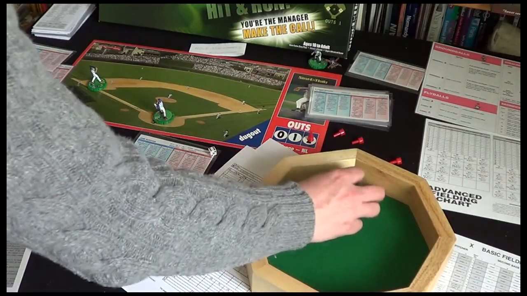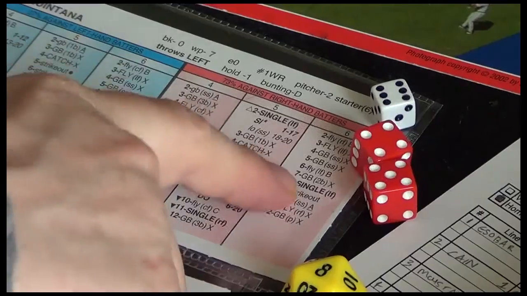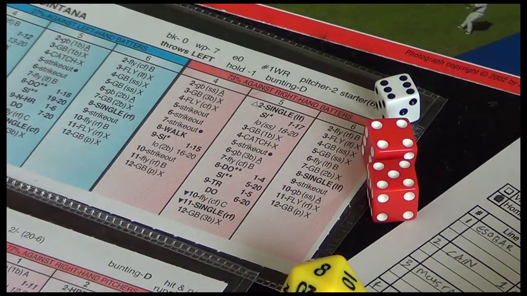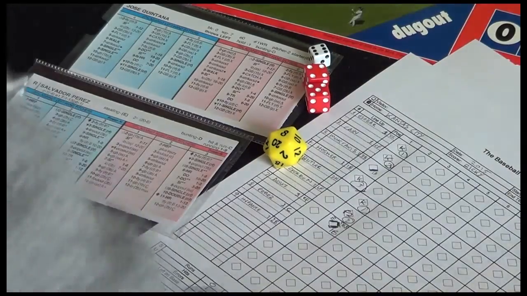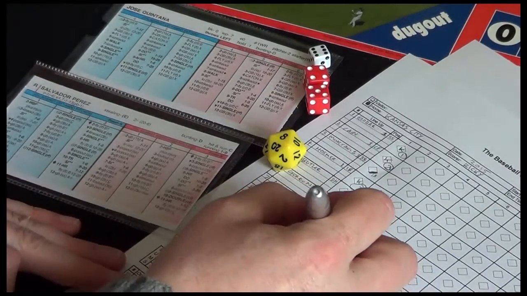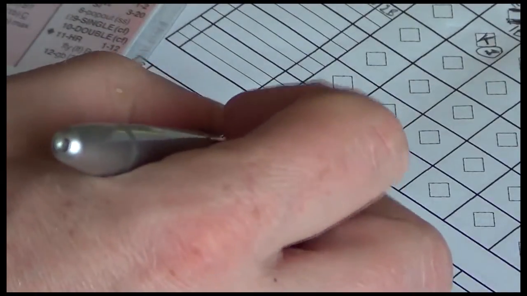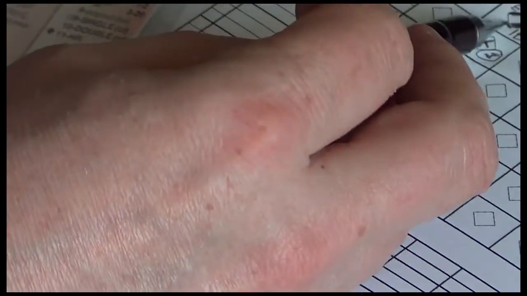There's a 9. He managed to strike him out. Aoki was left on base. You know, this is normal, alright? This is normal. If you can get a hit 1/3 of the time, then you're doing a good job. So no runs scored. We got 1 hit.